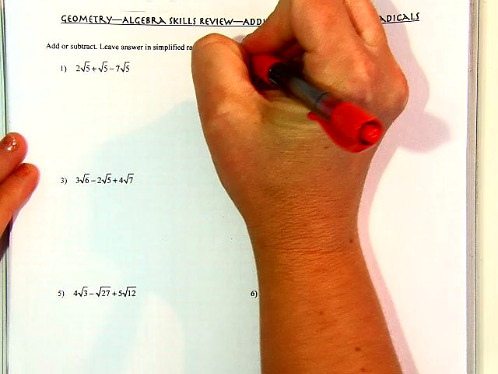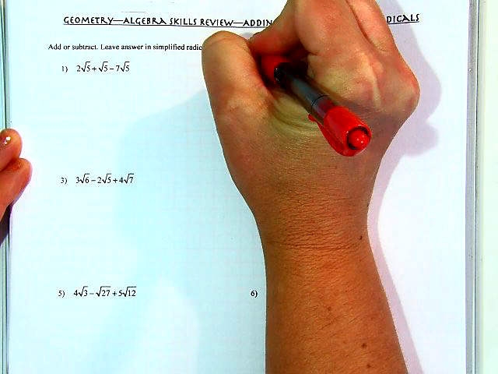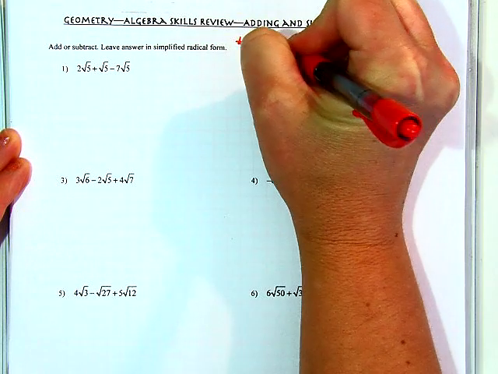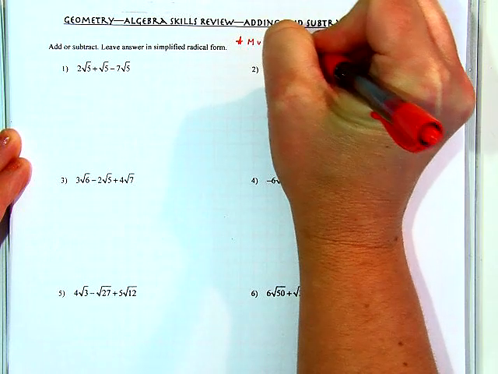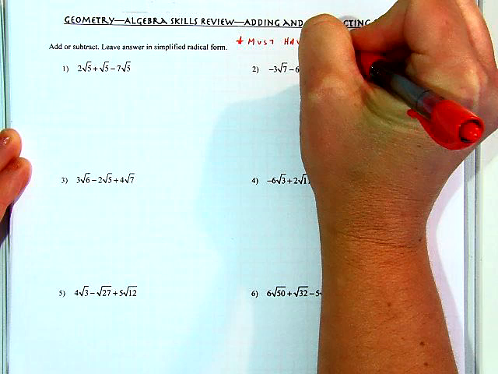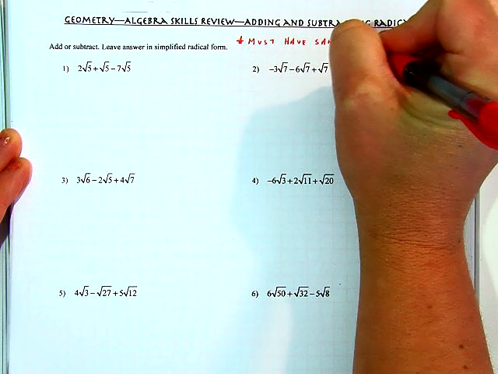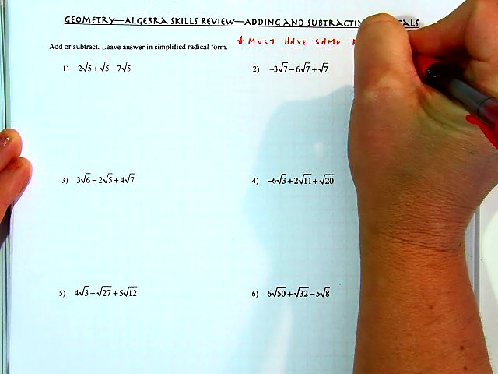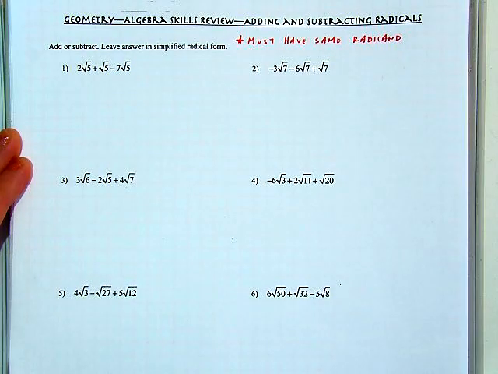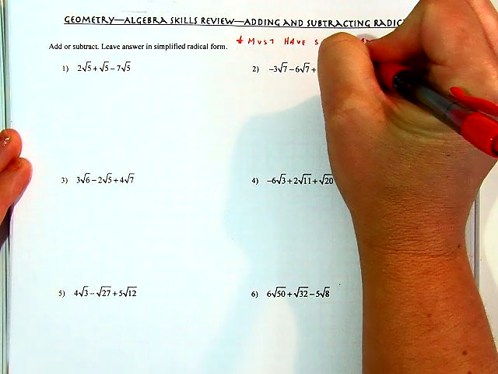So I'm going to add that right up here. So must have the same radicand. Okay, and all that word means, that radicand is the number underneath the radical.